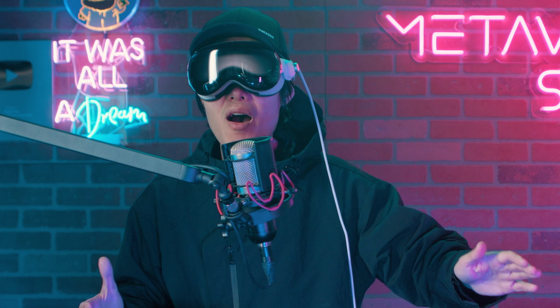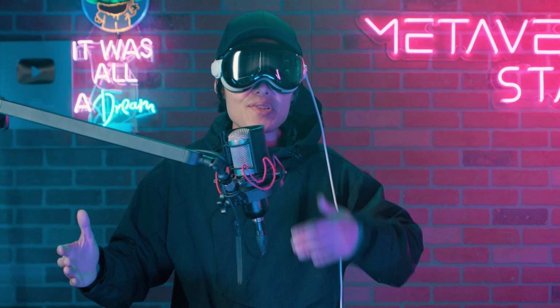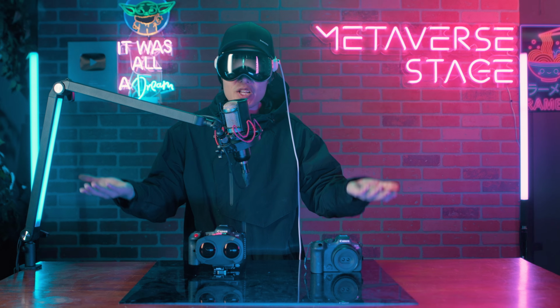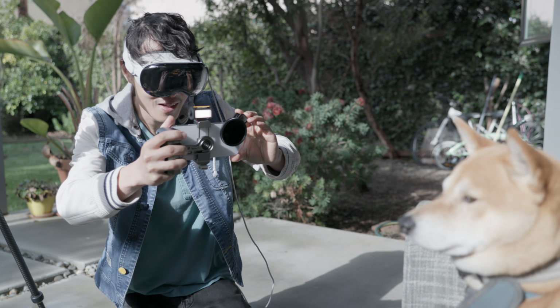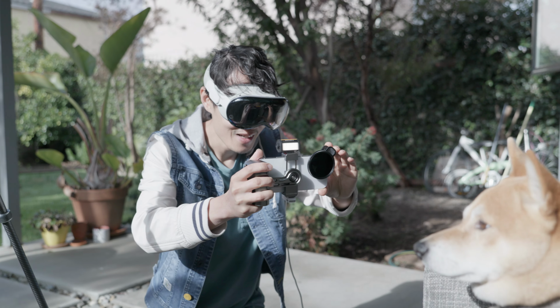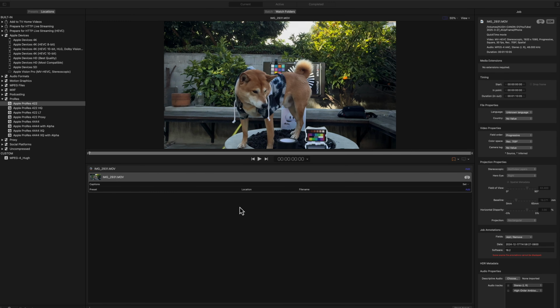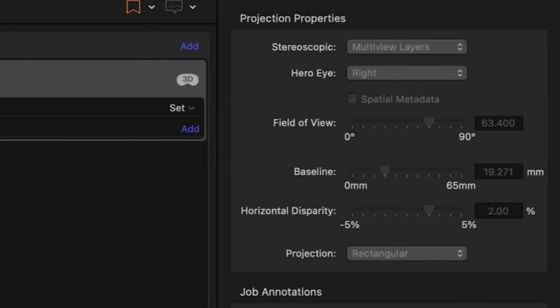What if you want to convert your spatial video to regular 3D side-by-side to publish on YouTube VR, Looking Glass, and 3D TV as an old-school 3D video? Well, you can with Compressor. Your iPhone 16 is the best portable 3D camera. Let's drop in the spatial video shot on my iPhone 16 Pro Max right here. Here is the iPhone 16 Pro Max spatial metadata.